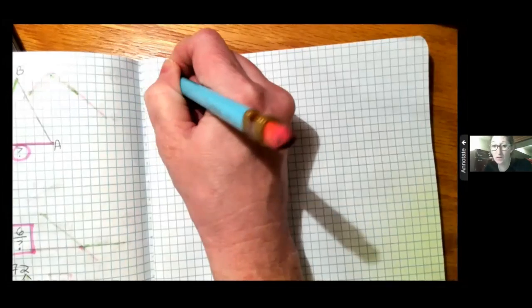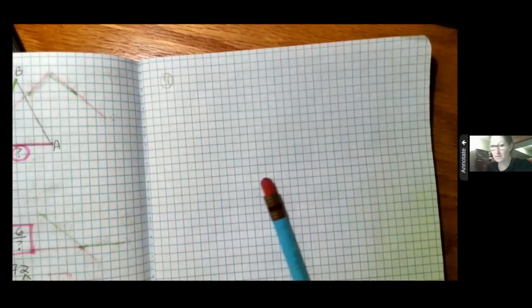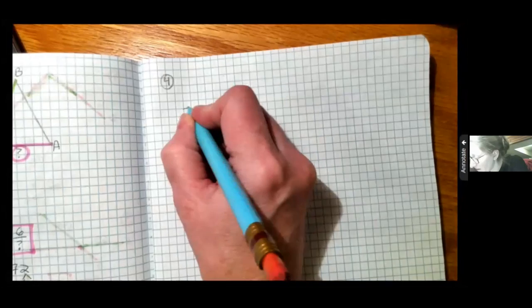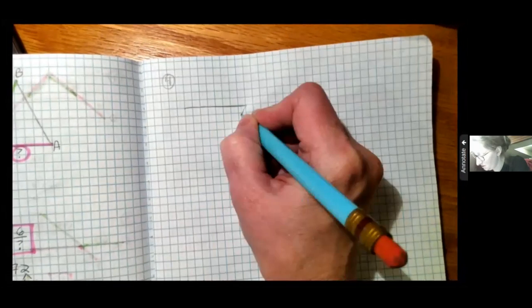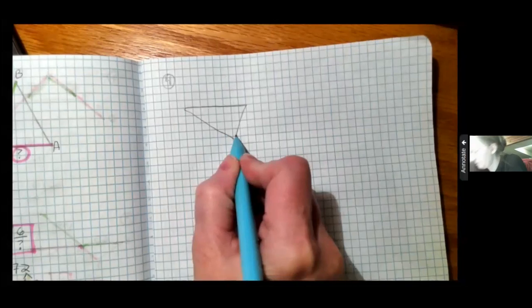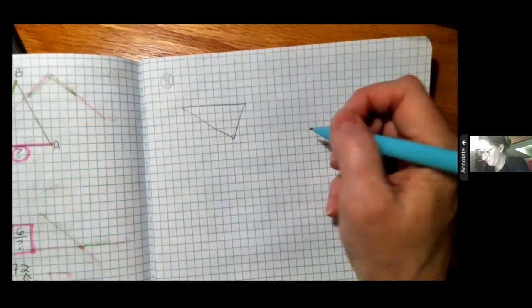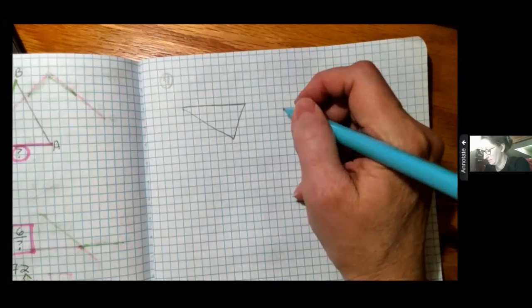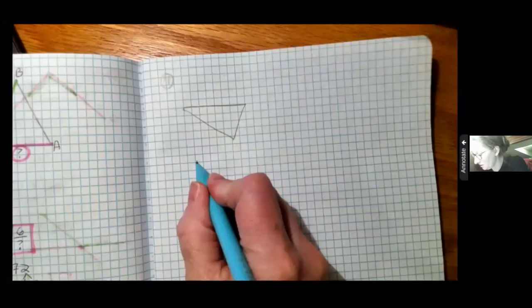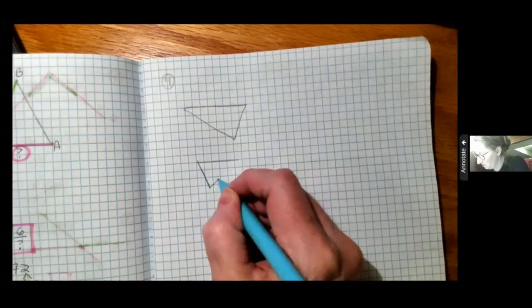Okay, so number 4, first things first, let me draw my triangles. I'm going to do freehand real quick. We have this one, something like that, and then we have this one, something like this.